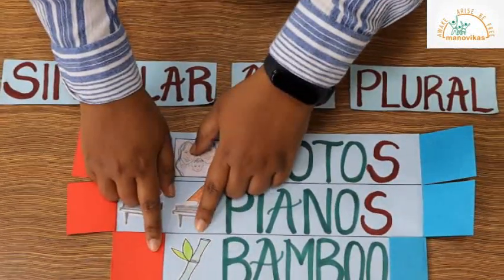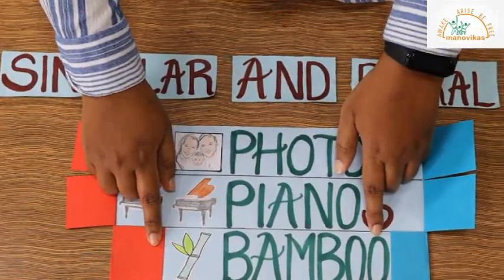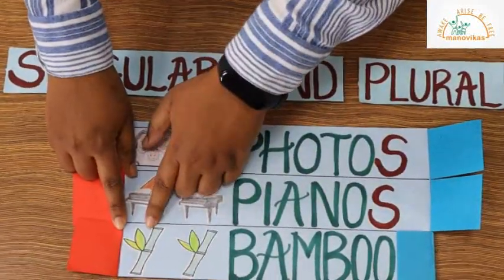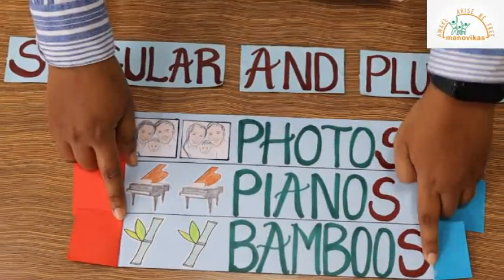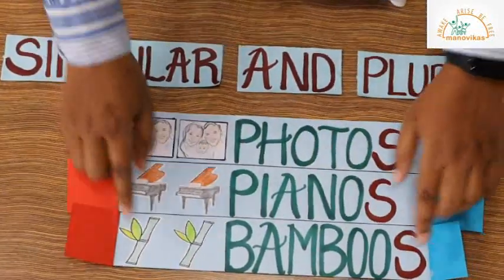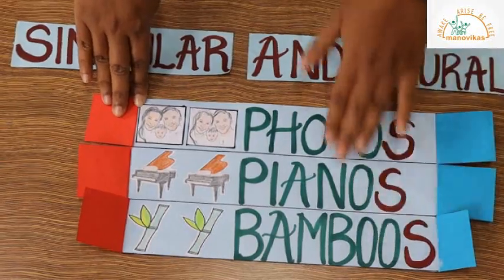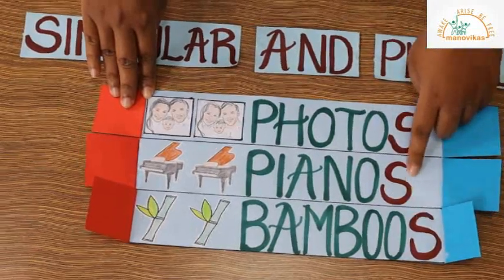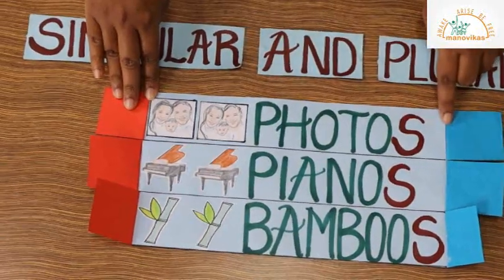Let's take the third example. Here you can see a bamboo. This word also ends with the letter O. Here we have a picture of another bamboo, which makes it bamboos. This word also takes only the letter s to form its plural, bamboos. So these words are exceptions to rule number 3: these words that end with O, that is photo, piano, bamboo, use only the letter s, or we add only the letter s to form the plural.